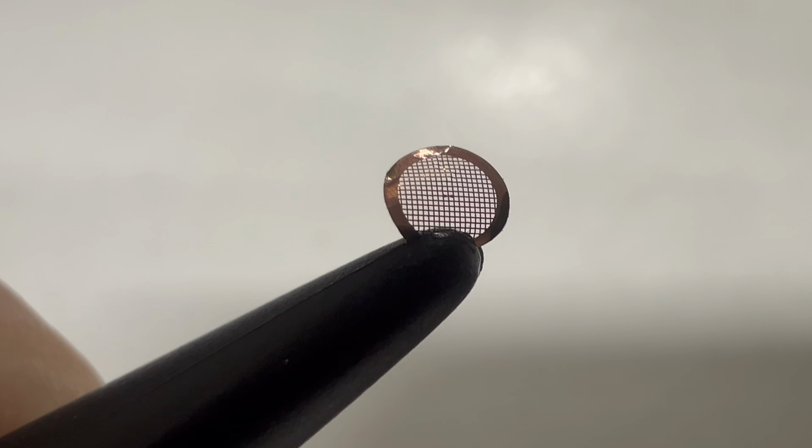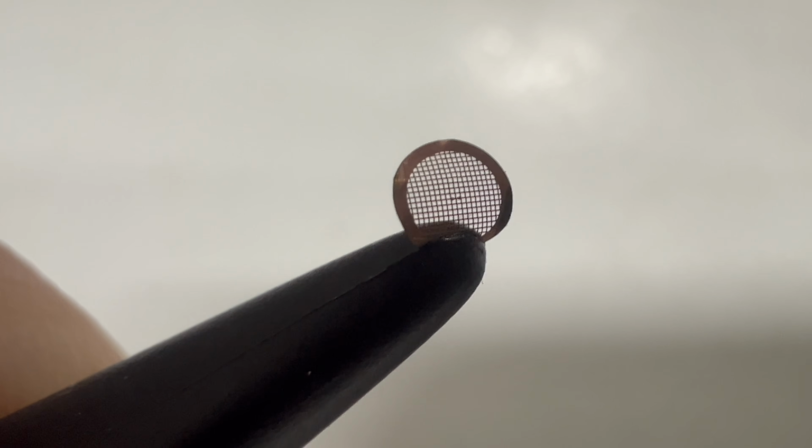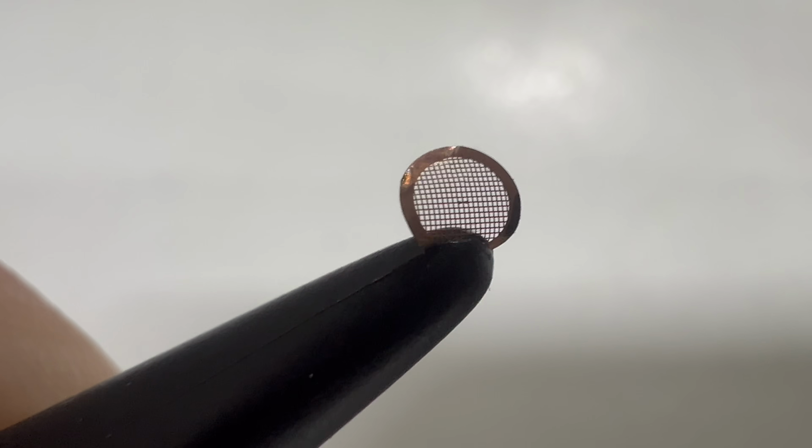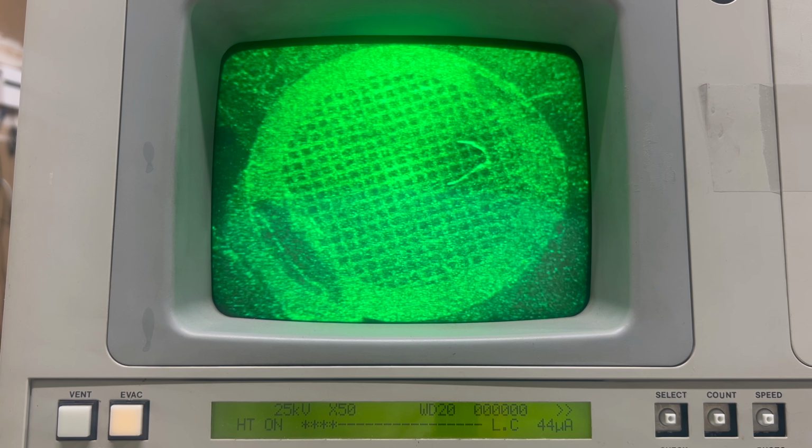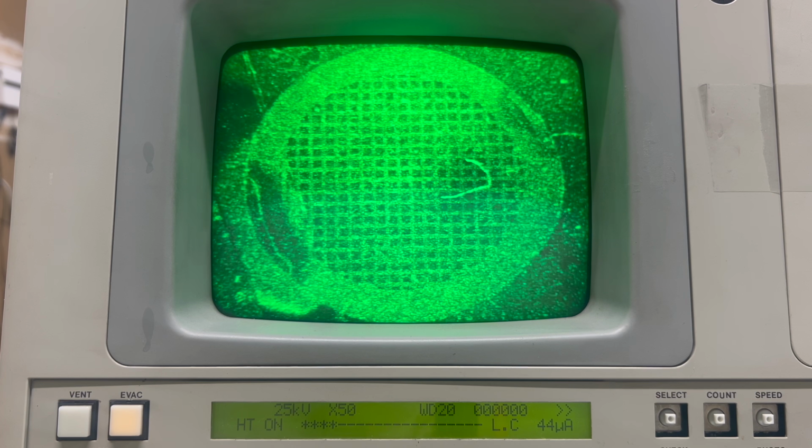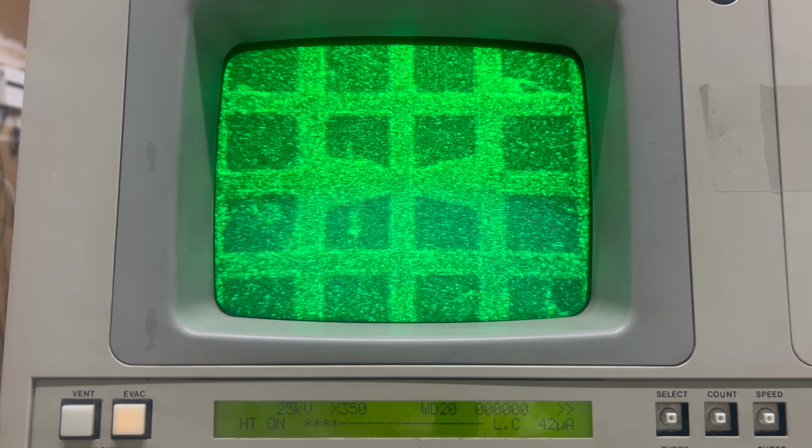This is a circle of copper that's 3 millimeters in diameter, with a very fine square pattern. Now here it is under the electron microscope. As I adjust the position, it should be obvious that the frame rate is really high. This is nice because it makes it easy to see what you're doing in real time.